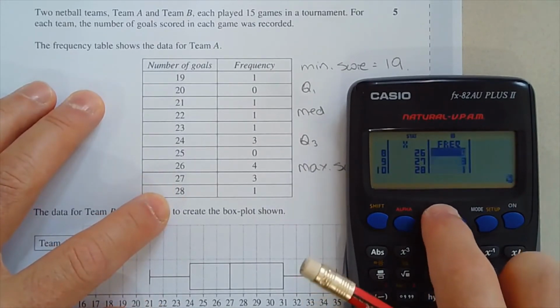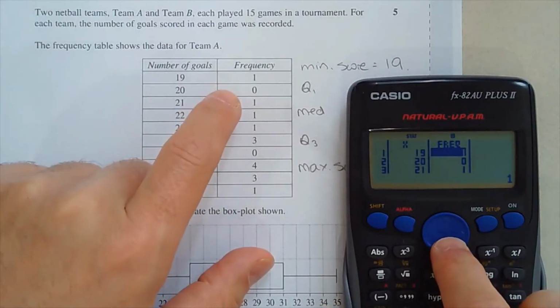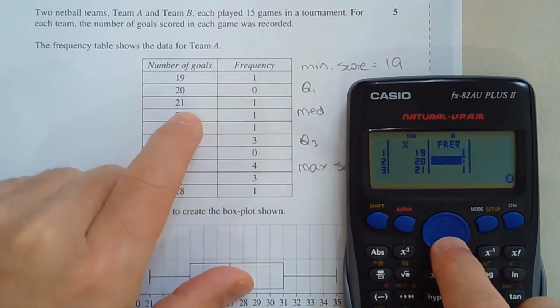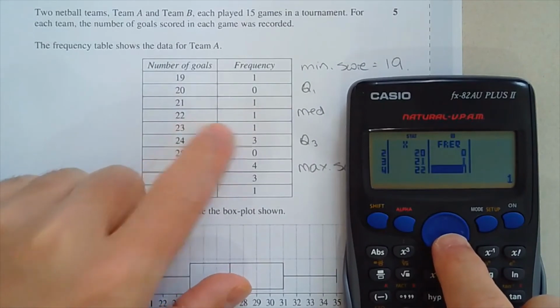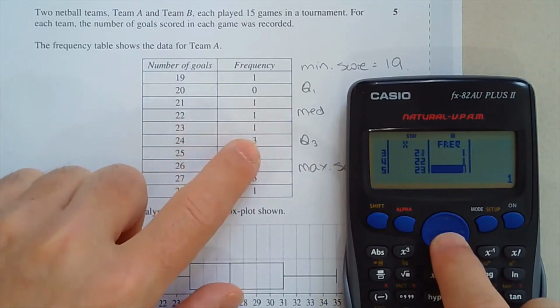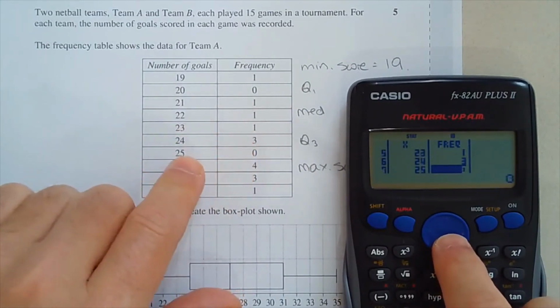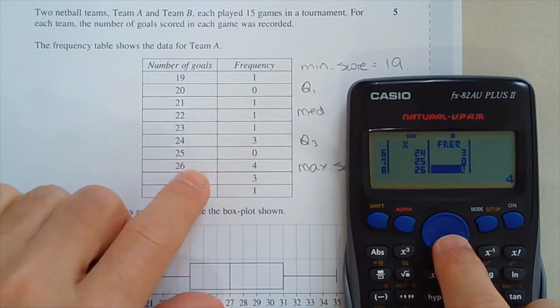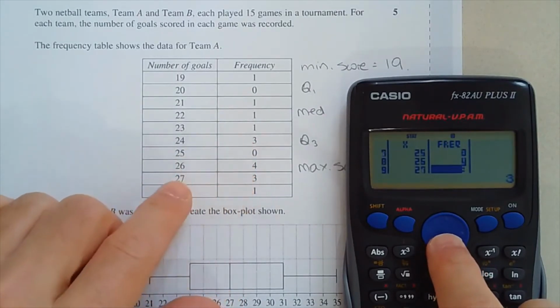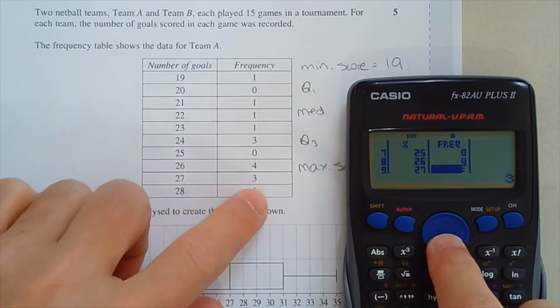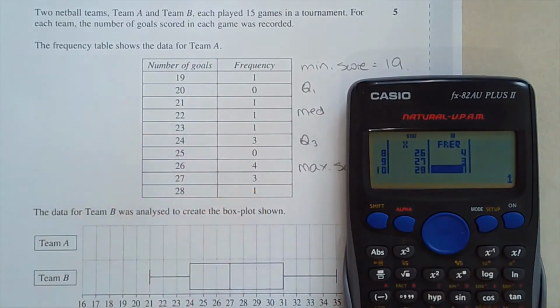One thing I do very quickly is check to make sure that they're entered in accurately. 19, 20, 0, 21, 1, 22, 1, 23, 1, 24, 3, 25, 0, 26 should be 4, 27 should be 3, 28 should be 1, so that looks okay.